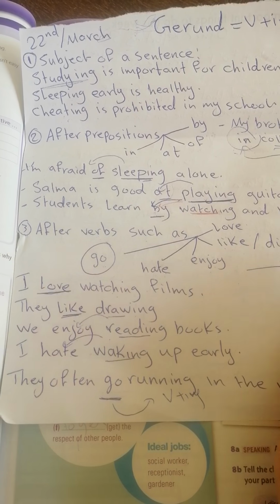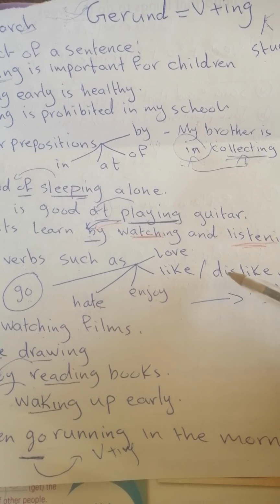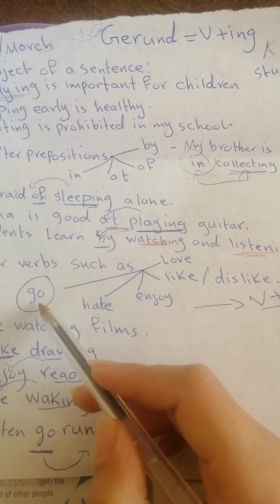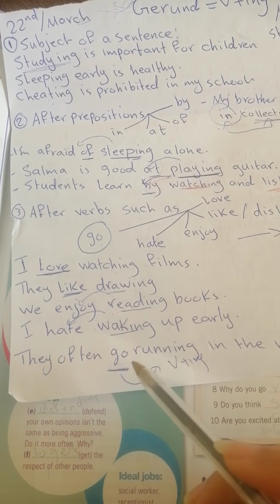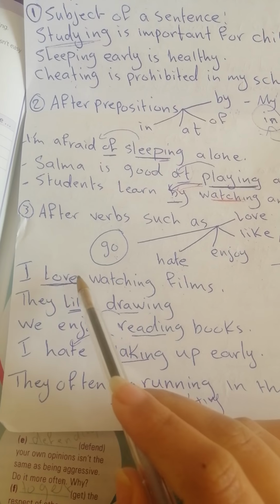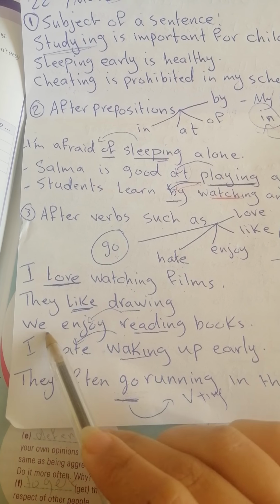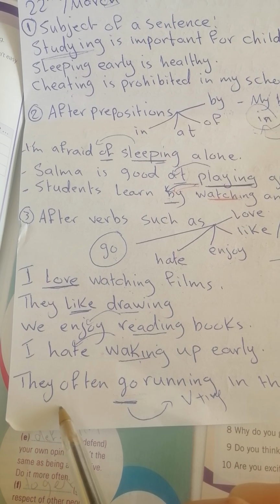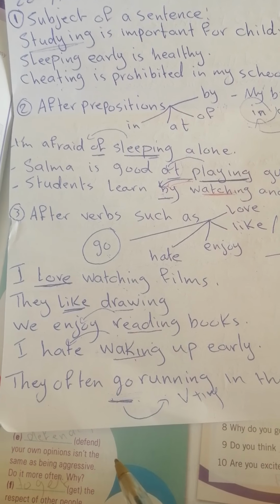We also use gerund after certain verbs. We call them what? Verbs of liking and disliking. Love, like, dislike, enjoy, hate, and add to them the verb go. Whenever you see these verbs, you need to add a gerund. I love watching films. They like drawing. We enjoy reading books. I hate waking up early. They often go running.